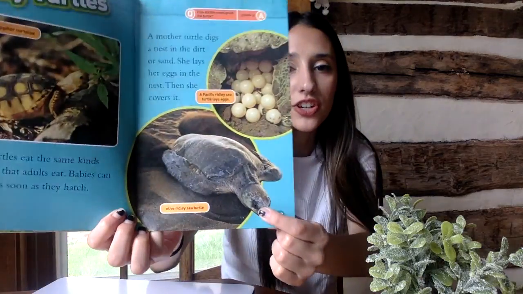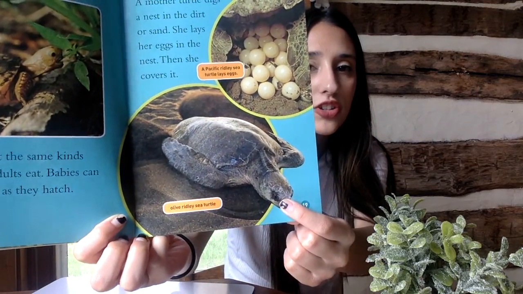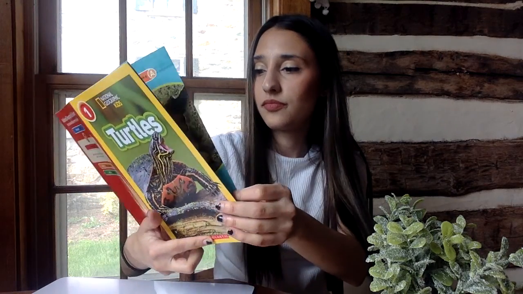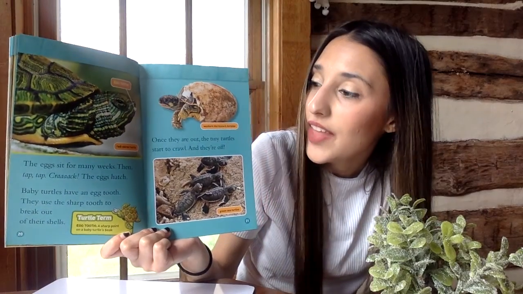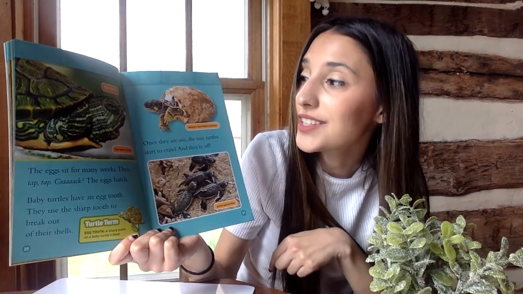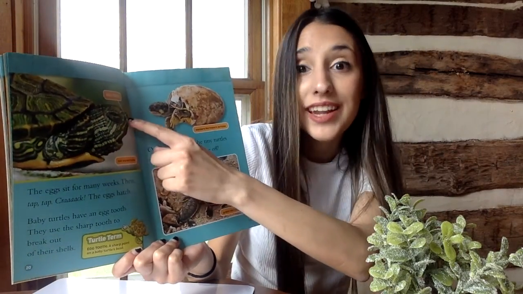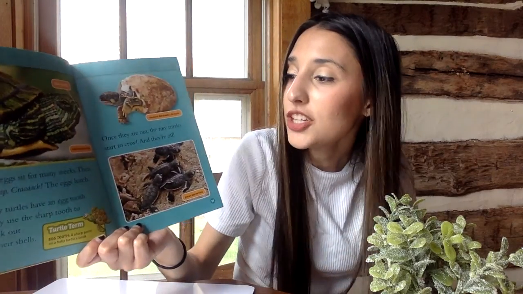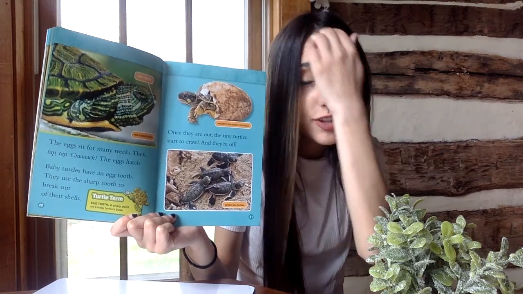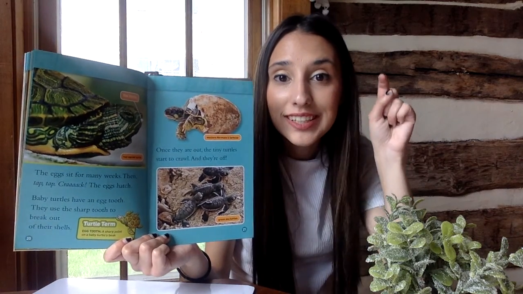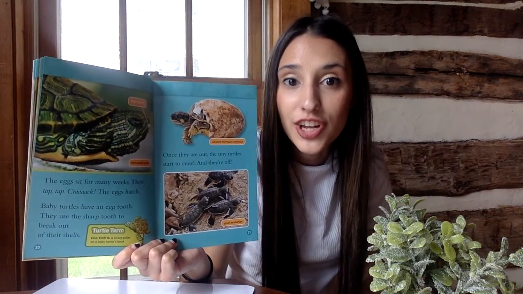This is a sea turtle. This is an olive ridley sea turtle. The eggs sit for many weeks, and then tap, tap, tap, the eggs hatch. This is called an egg tooth. Baby turtles have an egg tooth, and they use that sharp tooth to break out of their shell. They can just click, click, click with their tooth on that shell to come out.